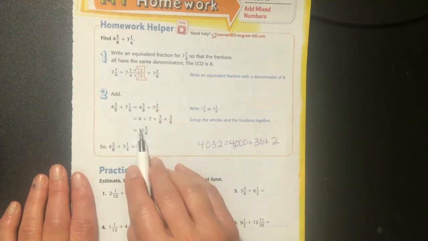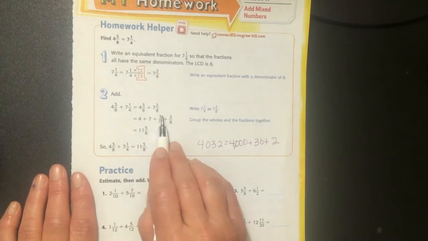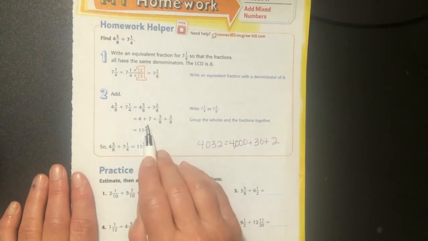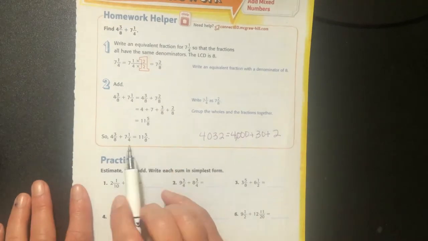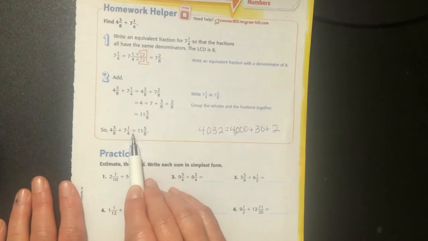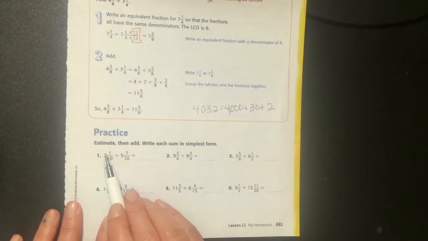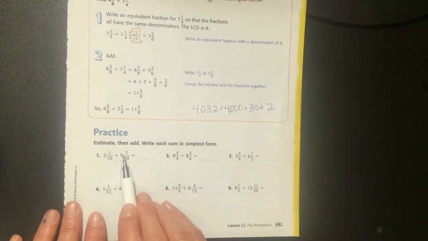So now I have 4 plus 7 is 11, 8, 8, 8, and I add my numerator. 3 plus 2 is 5. This cannot get any smaller, so my final answer, 4 3/8 plus 7 1/4 equals 11 5/8. All right, practice. Now I'm going to add 2 1/10 plus 5 7/10.